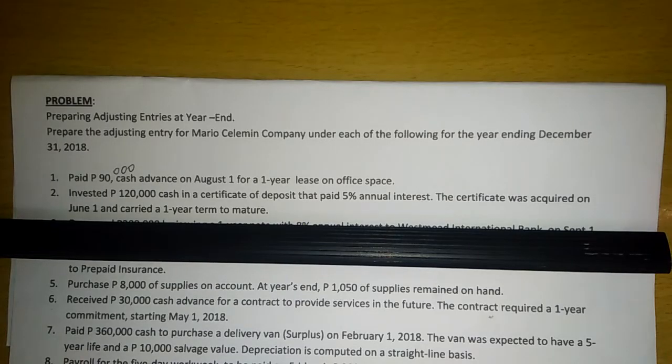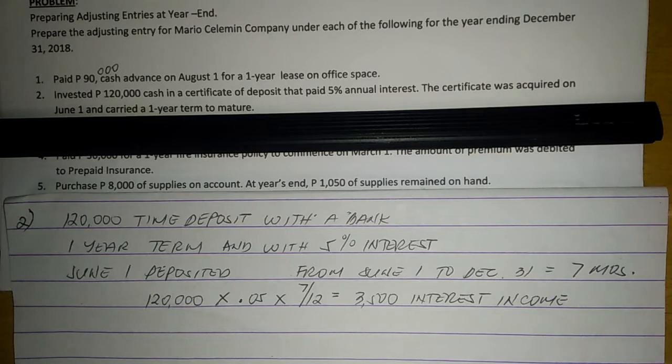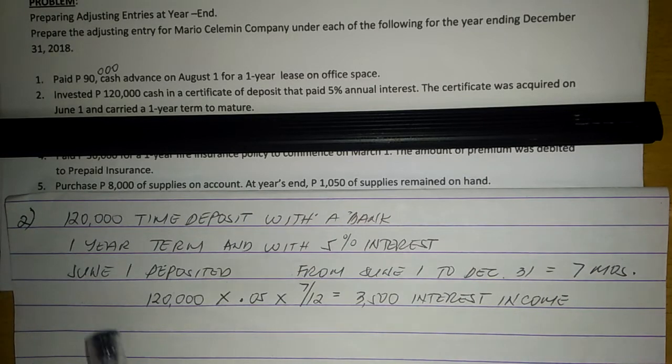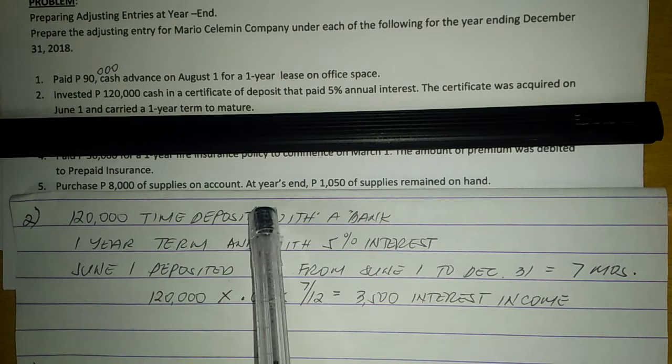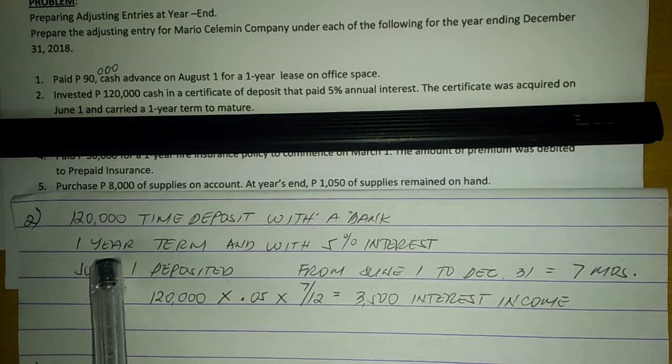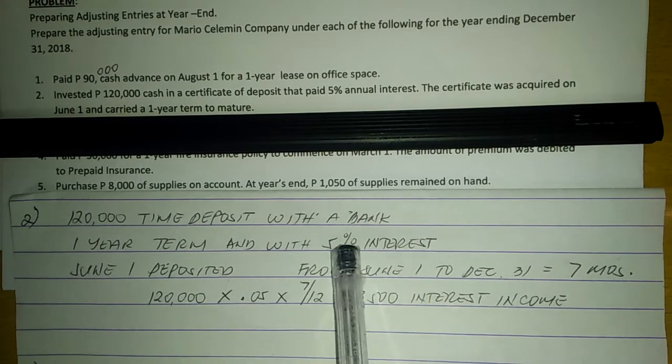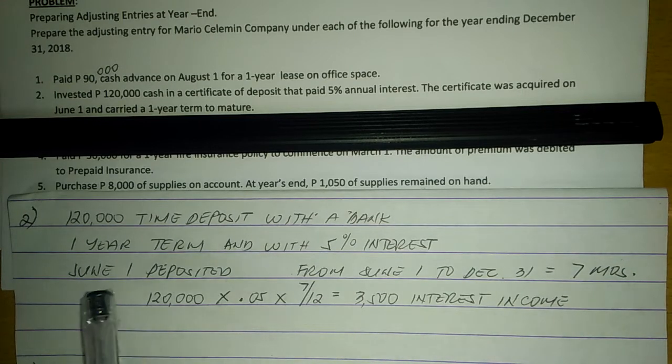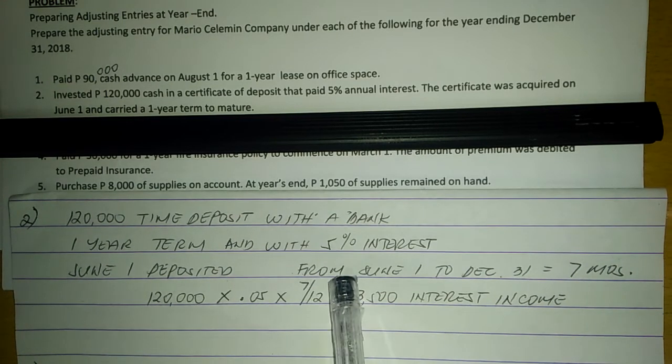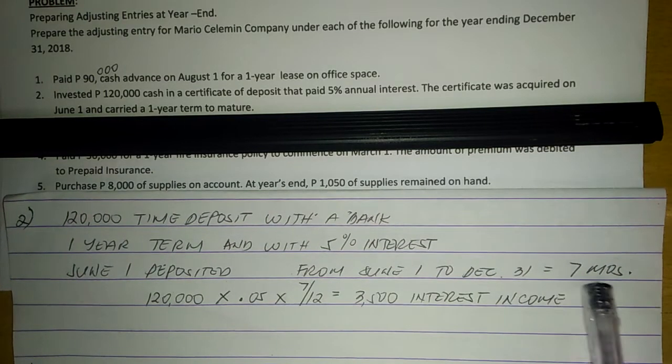Okay, transaction number 2. Invested 120,000 in cash in a certificate of deposit that paid 5% annual interest. The certificate was acquired on June 1 and carried a 1-year term to maturity. So, a 120,000 time deposit with the bank, 1-year term, with 5% interest. June 1 deposited. From June 1 to December 31 is 7 months.